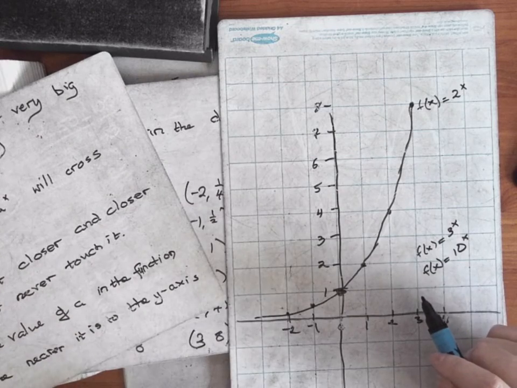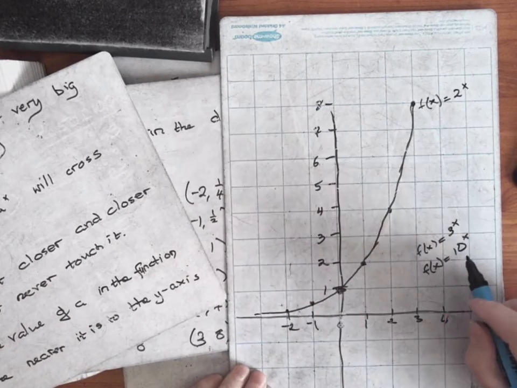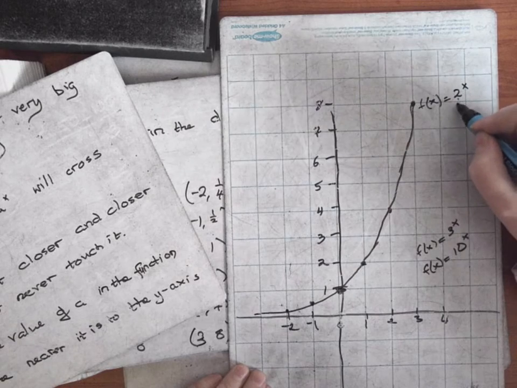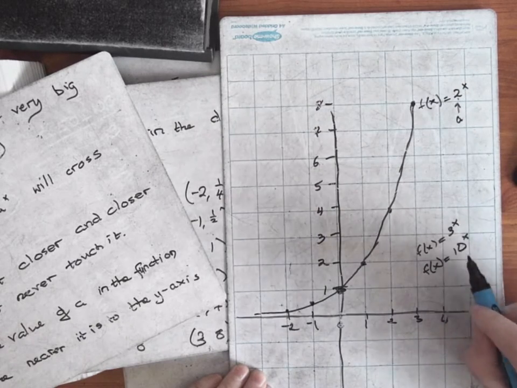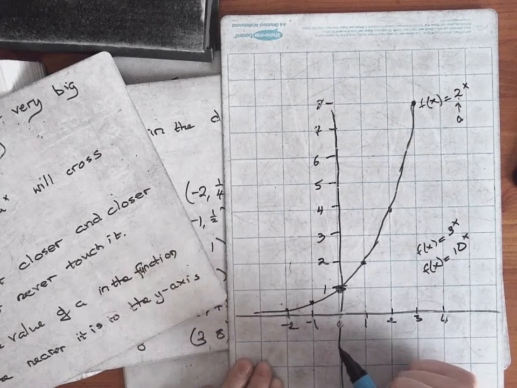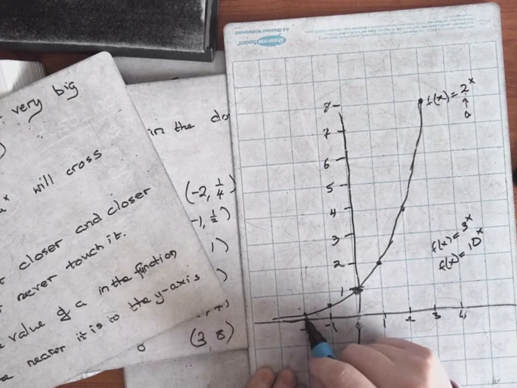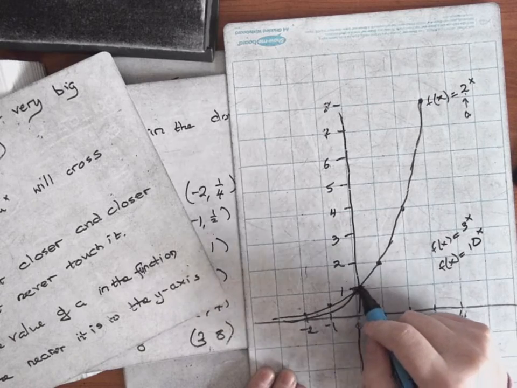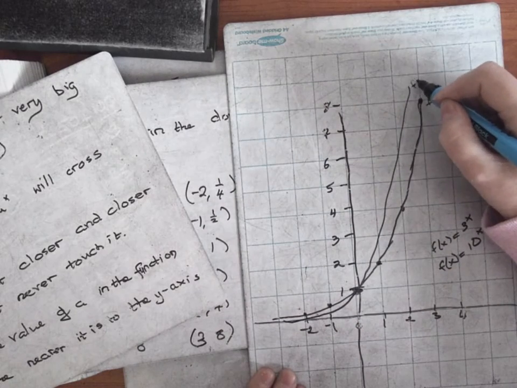It'll never touch the x-axis, right? And the higher the value of A, this number here, so this is 2 to the power of x, 3 to the power of x is higher. So if I was to draw in 3 to the power of x, girls, it would be something like that. So that would be 3 to the power of x.